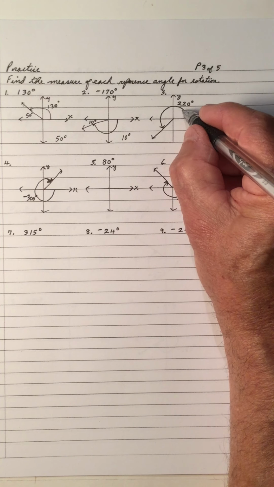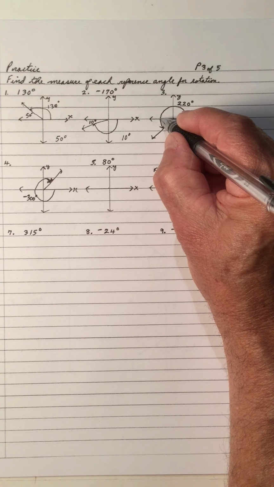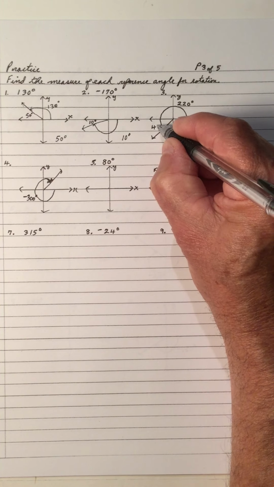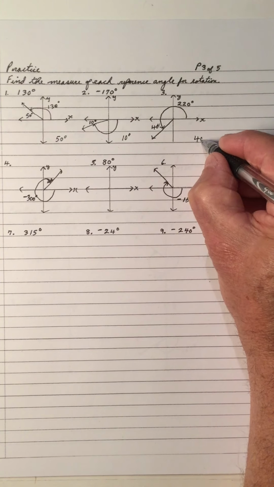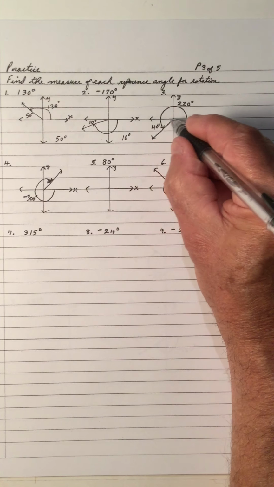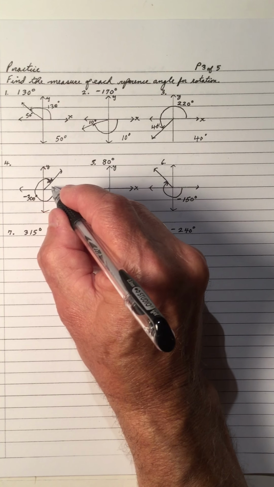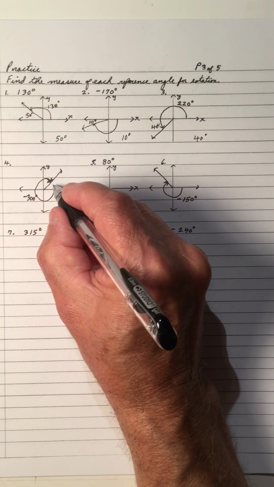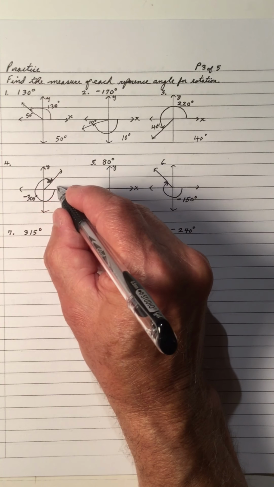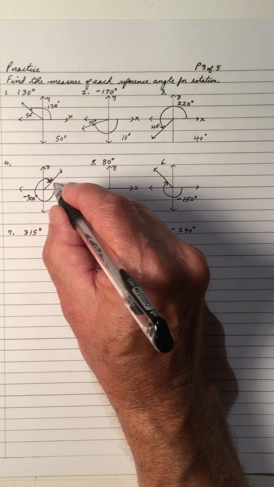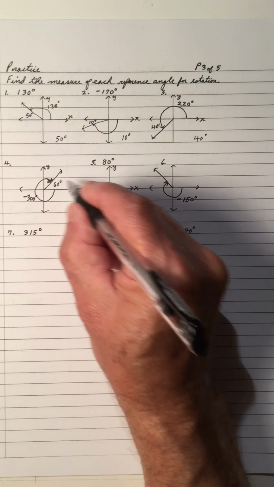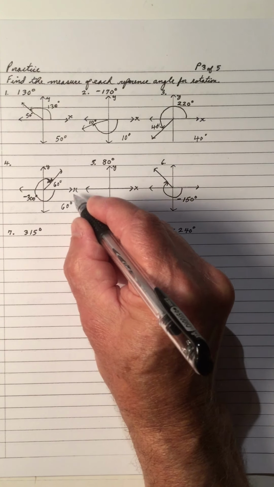220 degree rotation, that's past 180. So that must be a 40. So the reference angle is 40 between the terminal arm and the x-axis. Negative 130 is right to here, and all the way around is 360. So that means that must be a 60 degree angle. So the reference angle is 60.